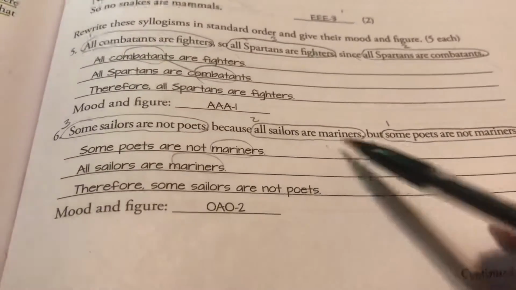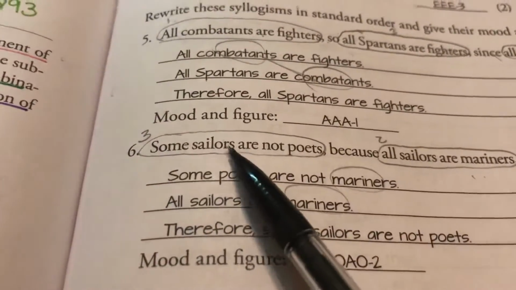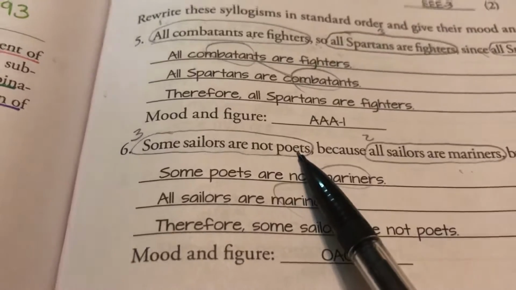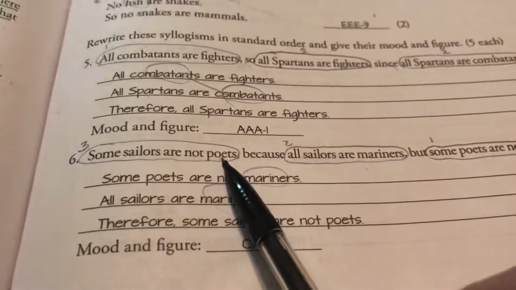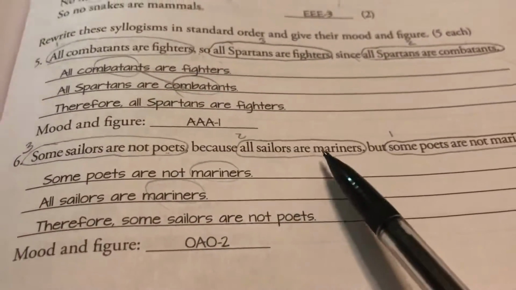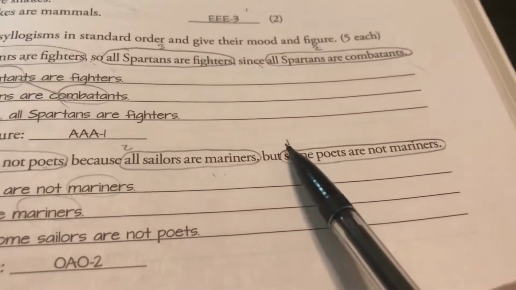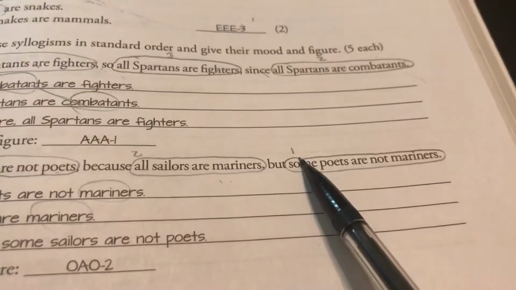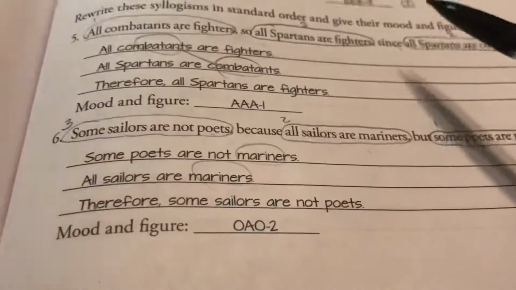So these are my 2 premises. So that makes this a conclusion. I identify it first so I can find my minor and my major. My major is going to be in my first major premise. So poets is my major. I don't find poets here, so poets is over here. That means this must be my first statement. Makes that my second statement and that my third one.